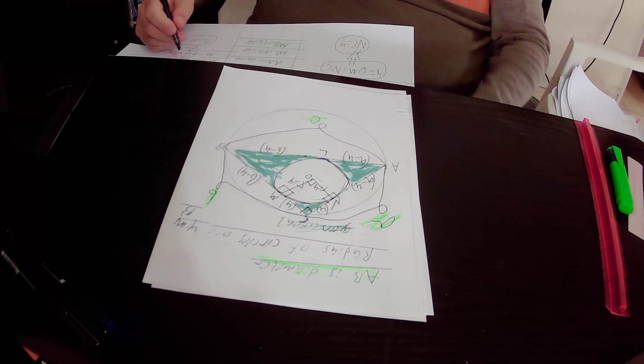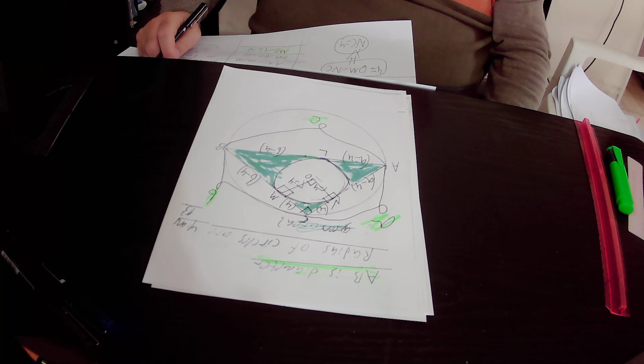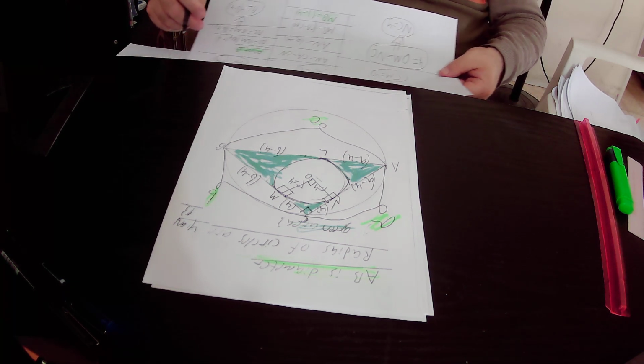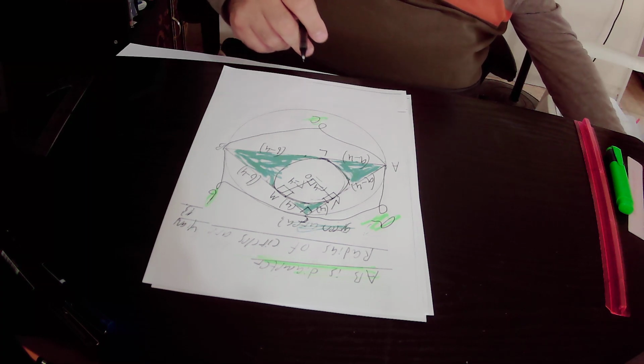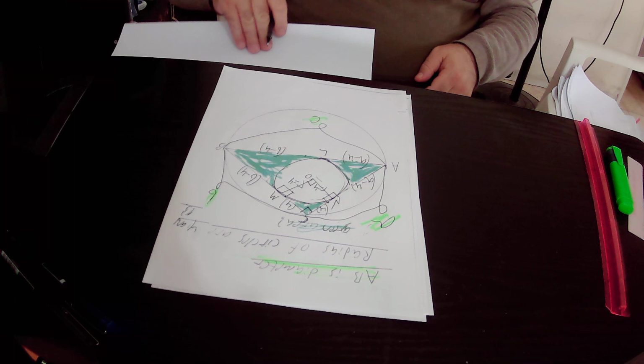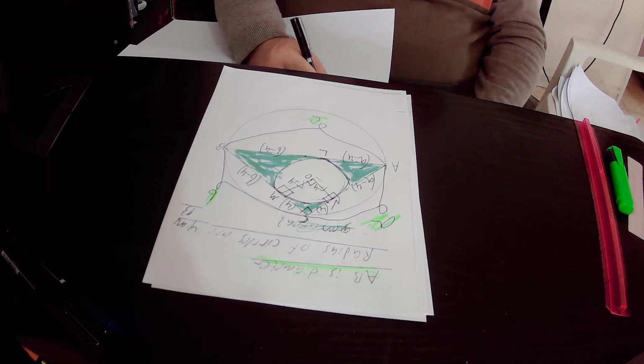In the next step, we know that AB is the diameter of the big circle, and the diameter of any circle is twice as long as the radius.